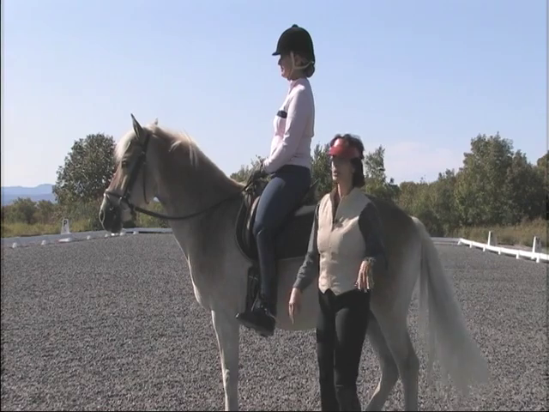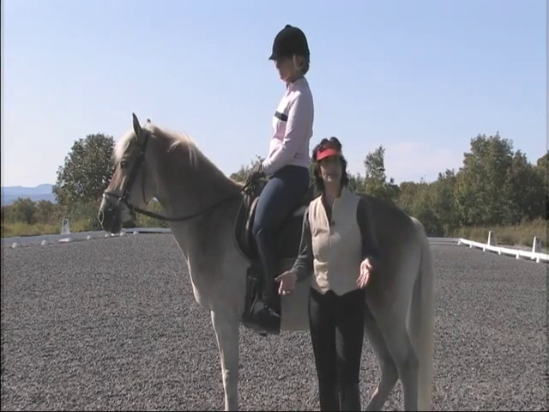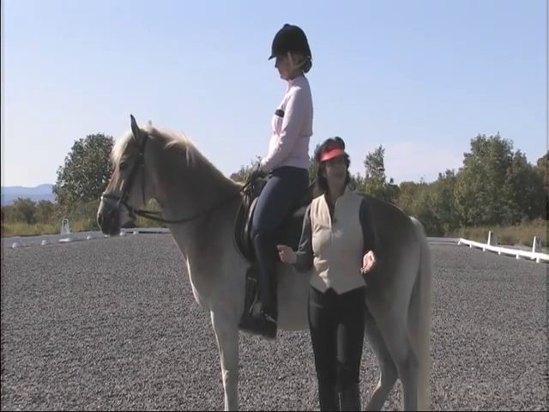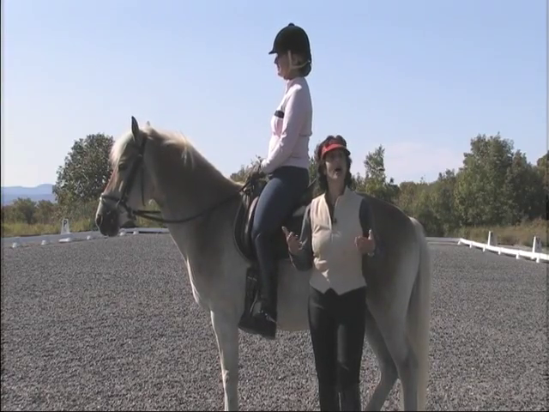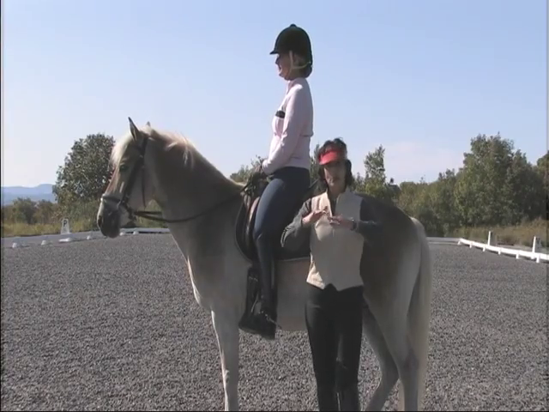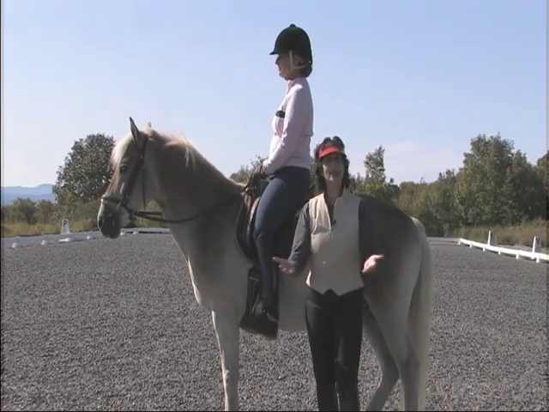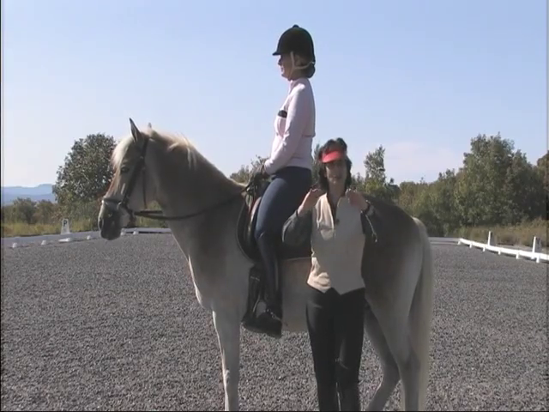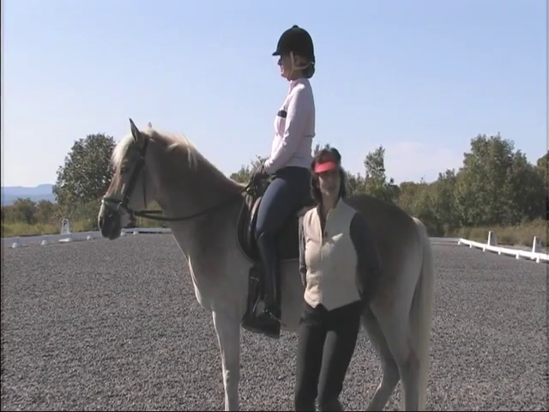I think sometimes there's a little confusion between a heavy seat and a deep seat. A deep seat is desirable. In fact, a deep seat is actually a light seat, because with a deep seat you're taking your body weight and distributing it all around the horse. Your seat isn't just your two seat bones.